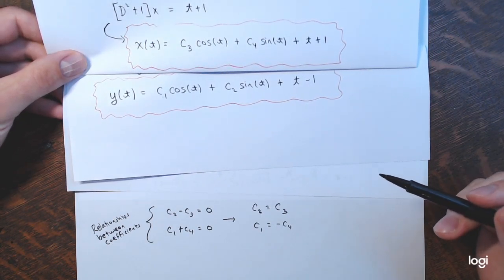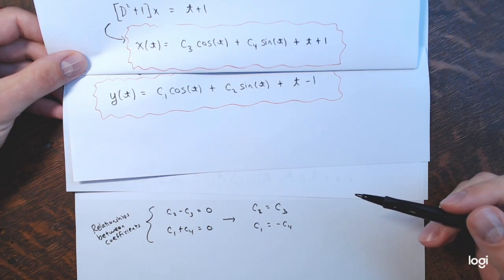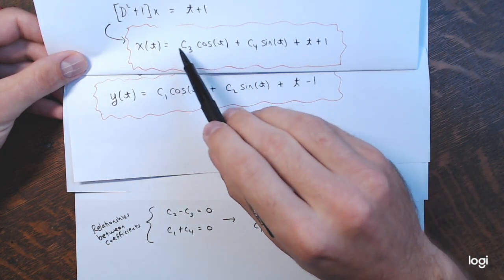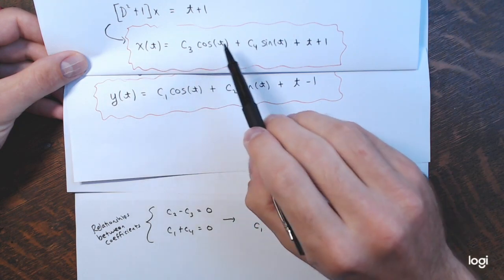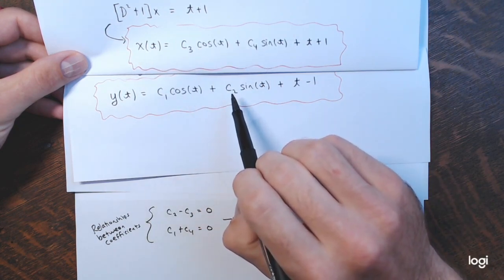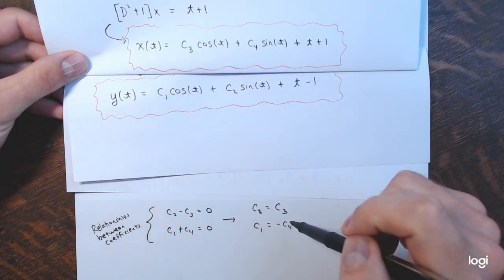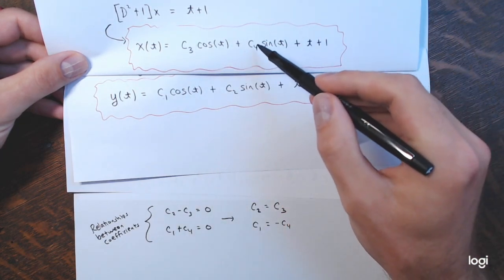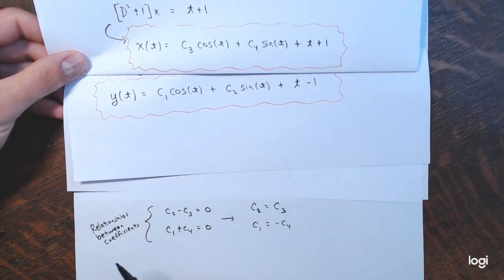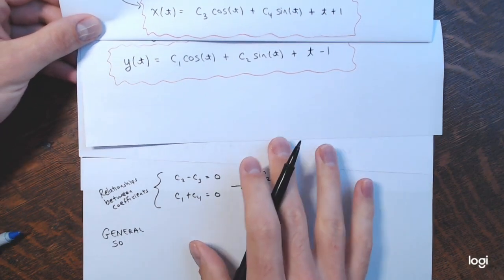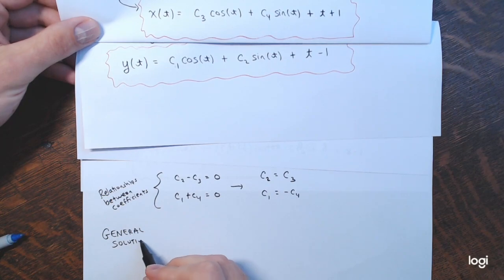All right, so as in the first example, I'm just going to rewrite some of these constants in terms of the other ones. So I'm going to replace c3 with c2, and I'll replace c4 with negative c1. So the general solution to our system looks like the following.